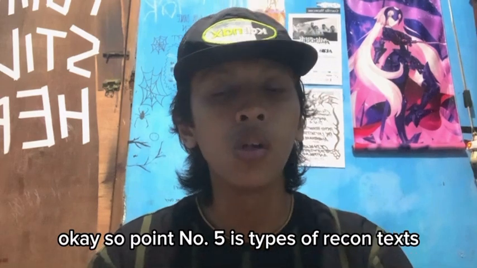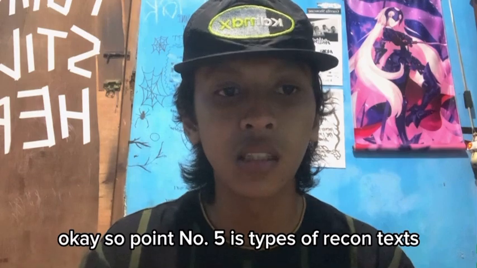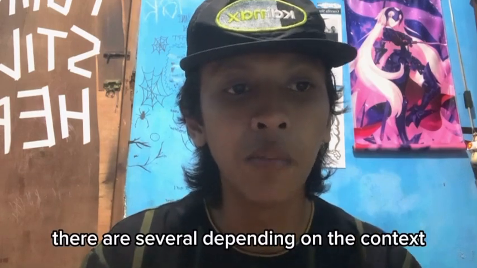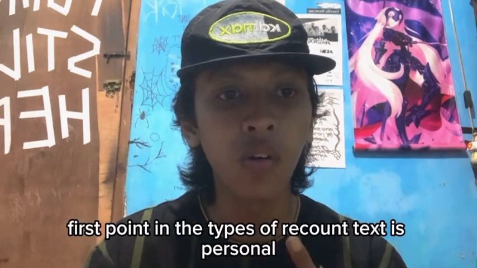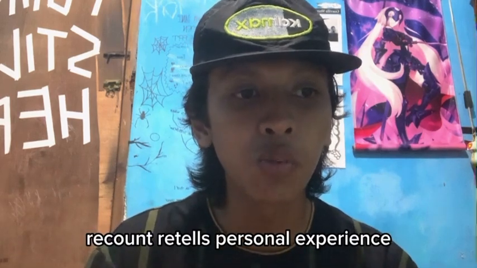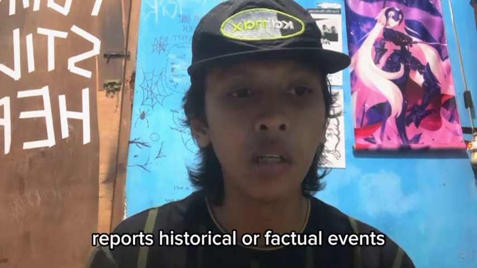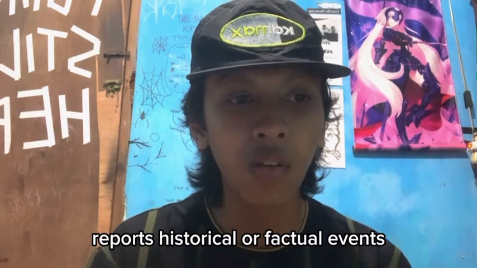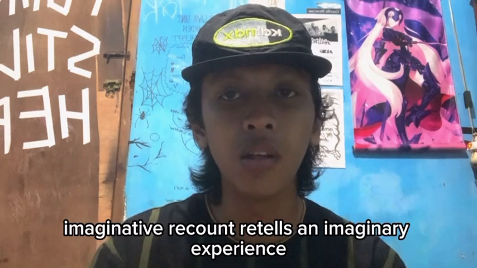Okay, so point number 5 is types of recount text. There are several, depending on the context. The first point in the types of recount text is personal recount. It retells personal experience. And 2 is factual recount. It reports historical or factual events. Number 3, imaginative recount. It retells an imaginary experience.